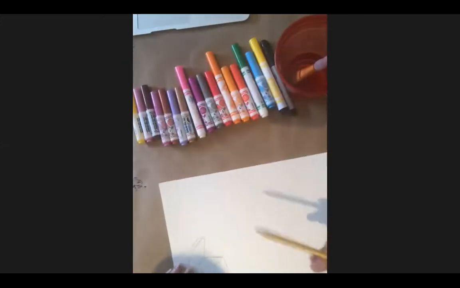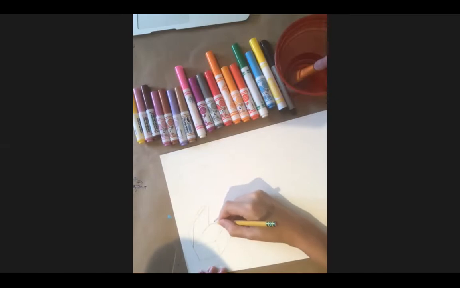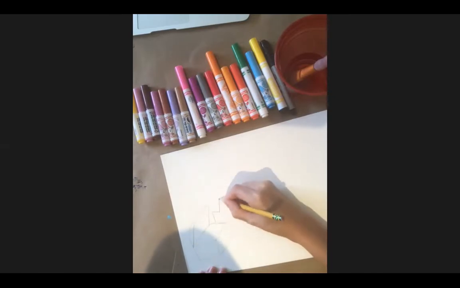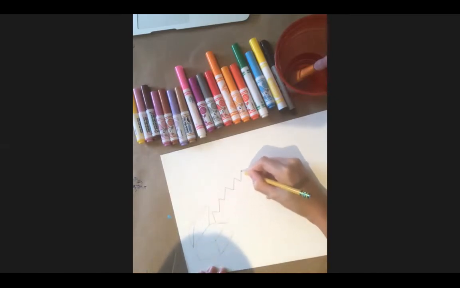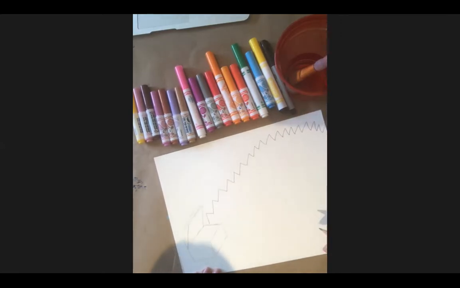So I'm gonna start doing it here with you. I have my treasure box and I'm gonna start adding. I'm gonna do a zigzag. Remember, it's not a straight line, okay? It has to go in a curved style because it's supposed to be a rainbow.